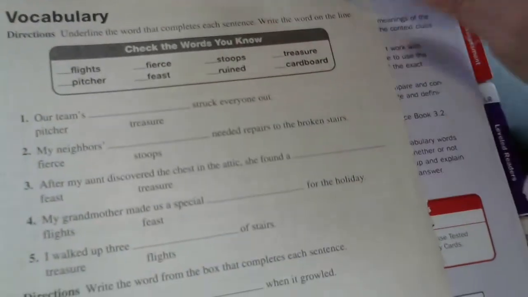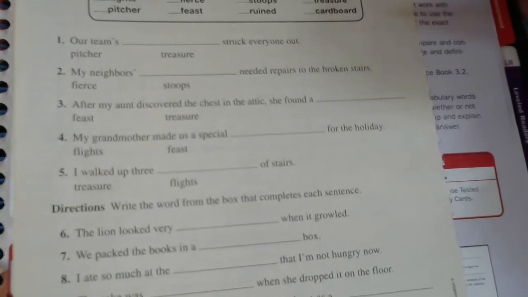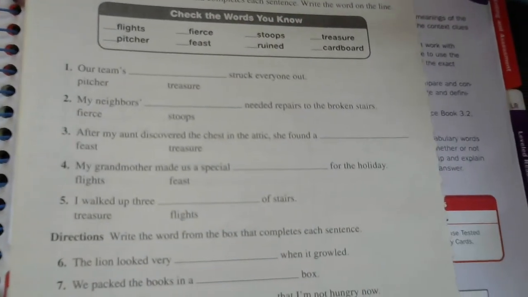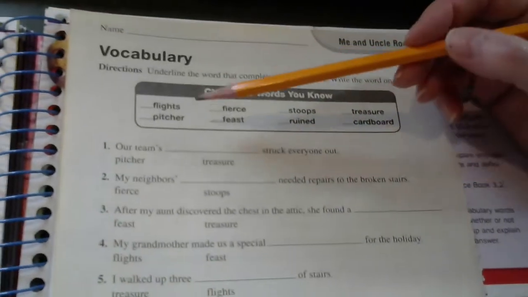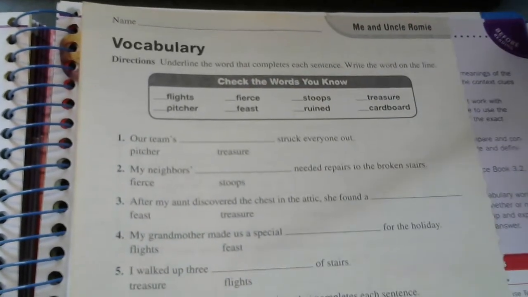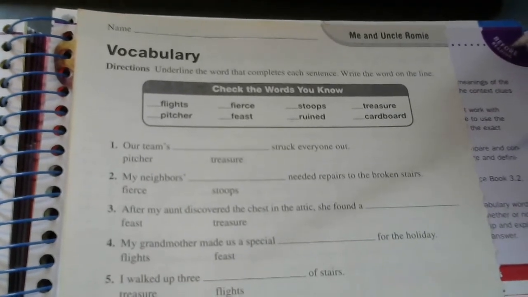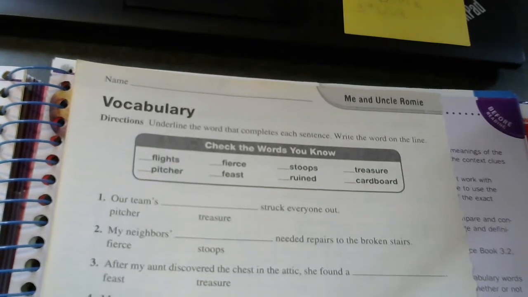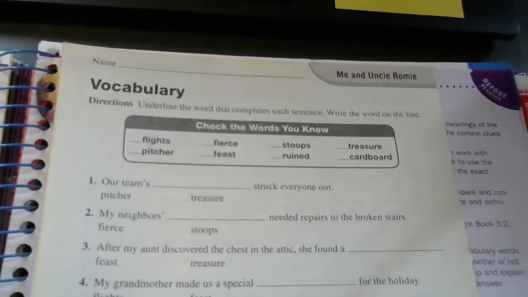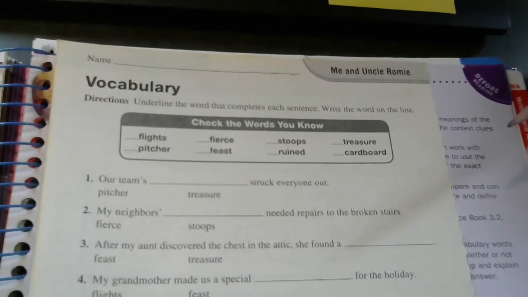I think mine would say something like, "Thank you, Uncle Romie, for allowing me to come visit. I loved the feast we had on my birthday and getting to go to the baseball game and see the best pitcher on the team. I enjoyed seeing the people out on their stoops in your neighborhood. I consider it a treasure to have this memory for my birthday.